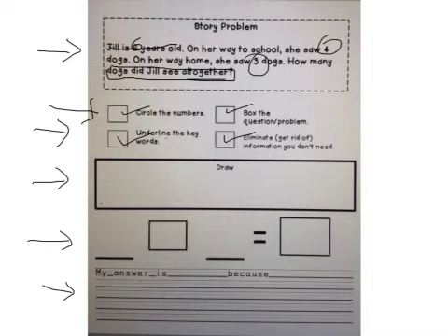In this box here, we're going to draw. Now this is where some of my friends get confused or distracted. They start acting like it's art class rather than math class.